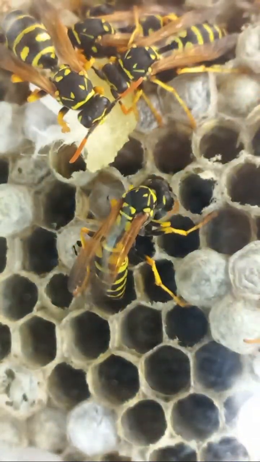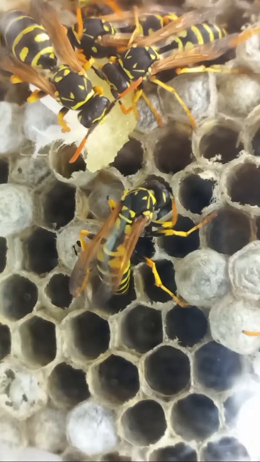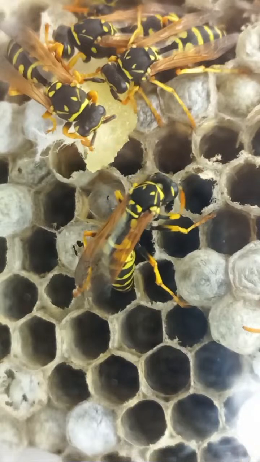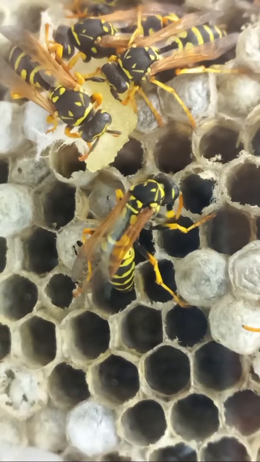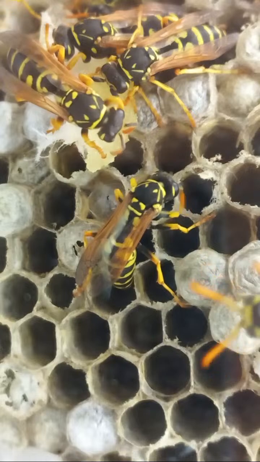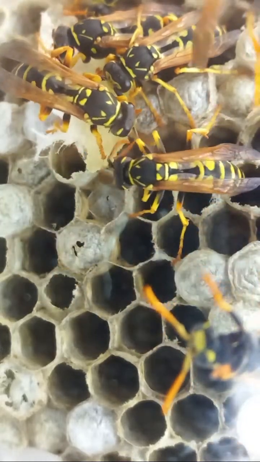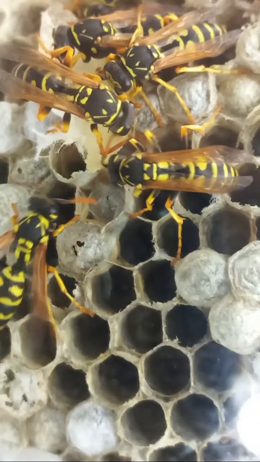Maybe I need to make some more food for them. Give them more food, more honey. Not enough. Some honey and some water as well.